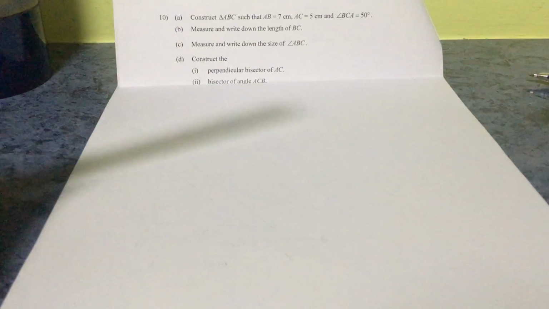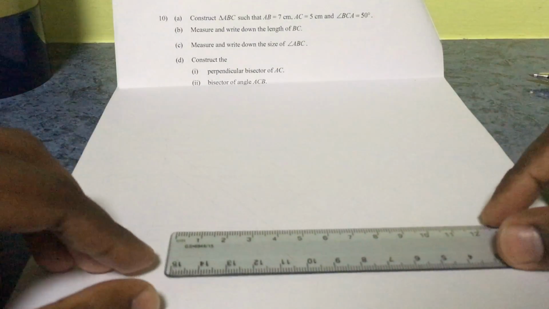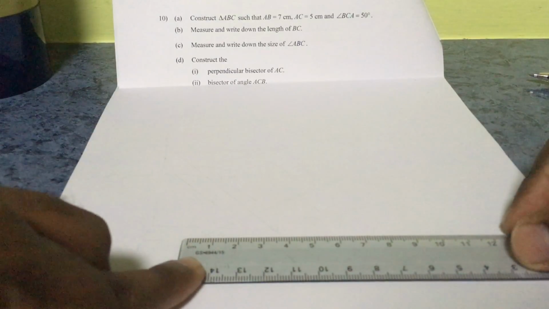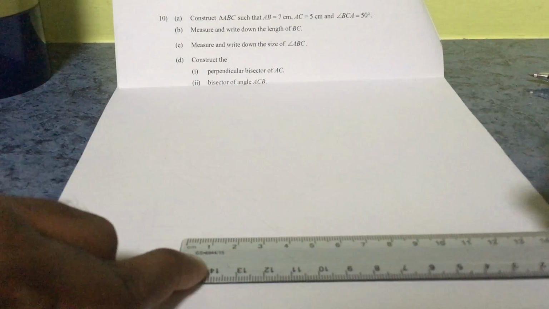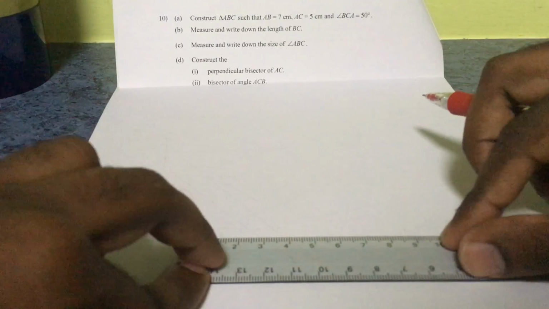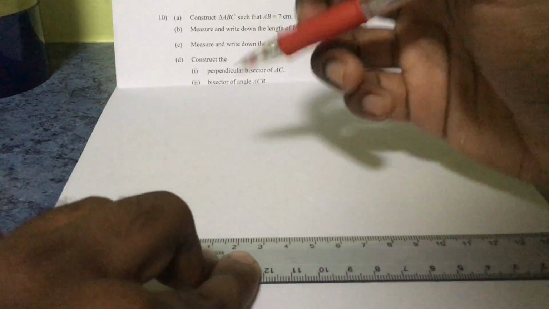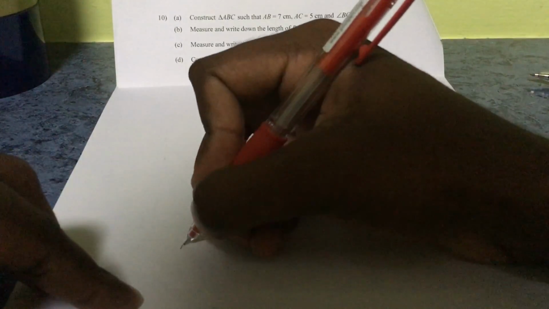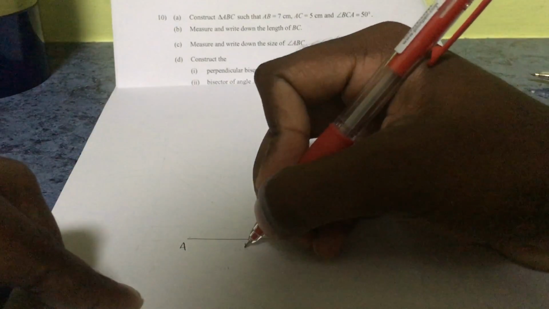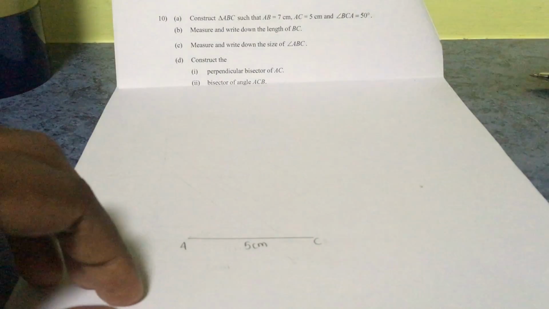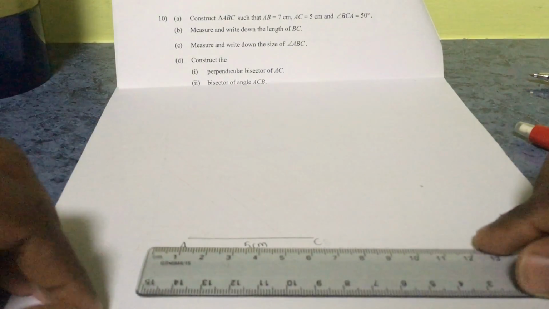Alright, so now that we have erased away the mistake of making AB the base, let us try now using AC as the base. As usual, the base, we try to draw it as low as possible so that we have enough space at the top for the actual construction of the triangle. So from the 0 mark to 5 cm, let's label this as AC is 5 cm. And next up, AB is equals to 7 cm.